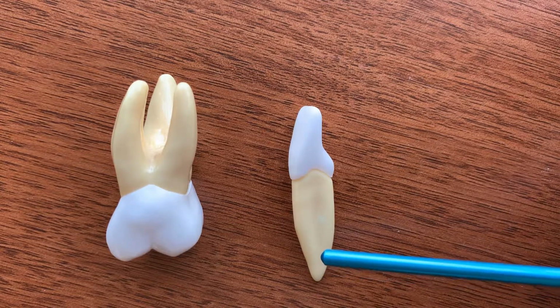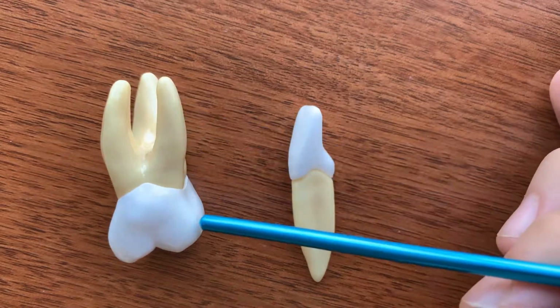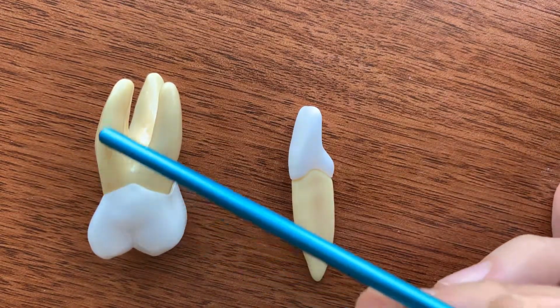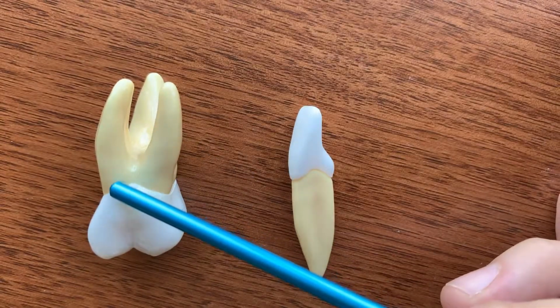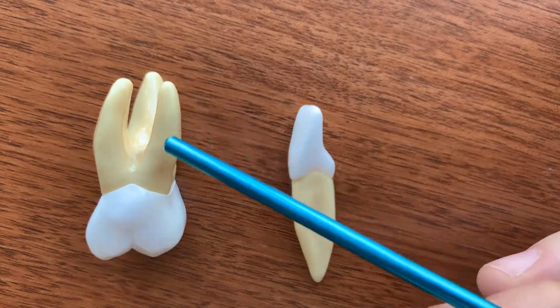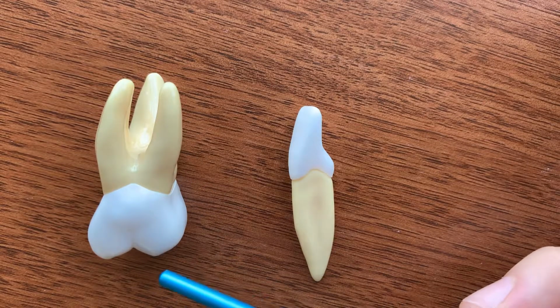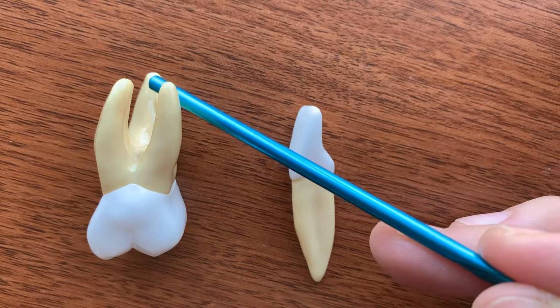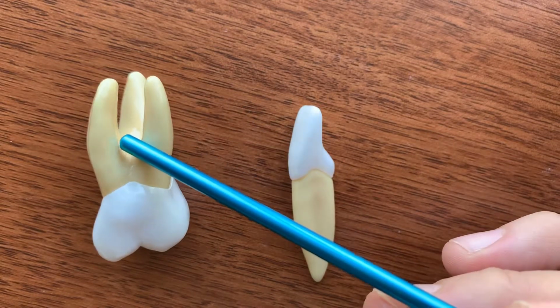Okay, and then same thing for molars, but here I wanted to show you, this would be the mesial buccal root. This would be the distal buccal root, and this would be the palatal root or lingual root. We typically say palatal.